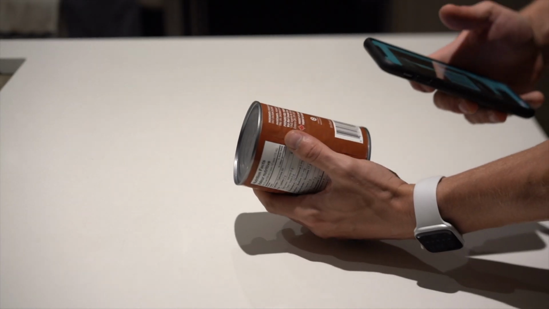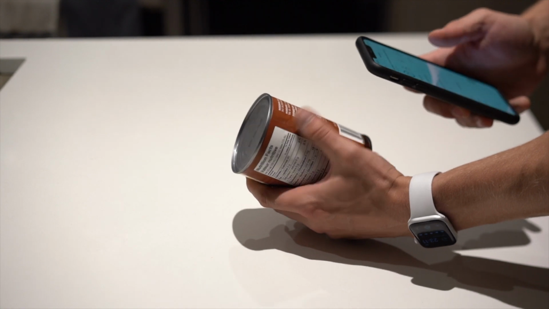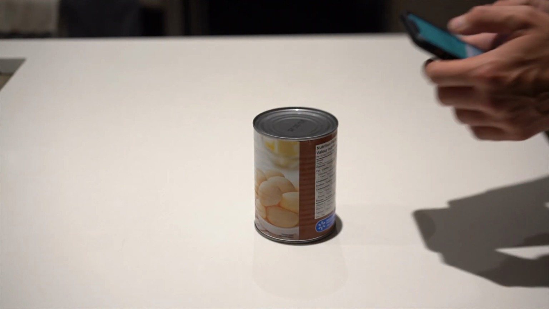Now, there's 3 different ways of going about tracking foods. One, probably the easiest, is to literally just take the food, scan the barcode if it has it, and then put in how much of the food you're eating. Probably the easiest way. Number 2 is any foods that don't have a barcode.